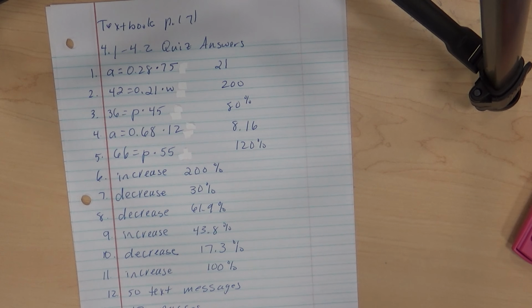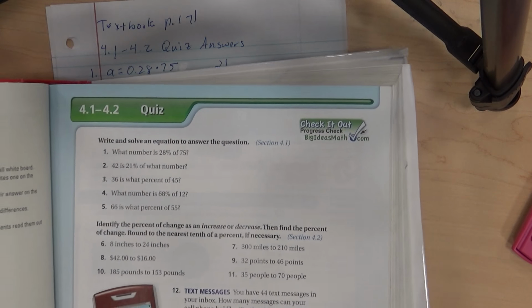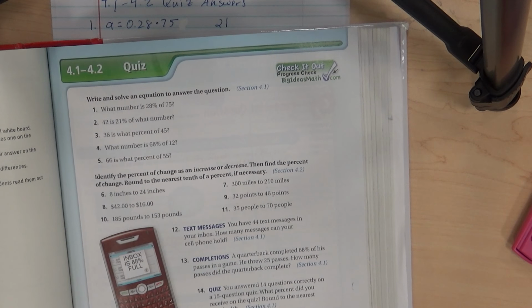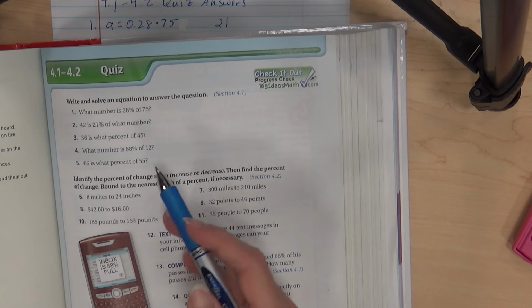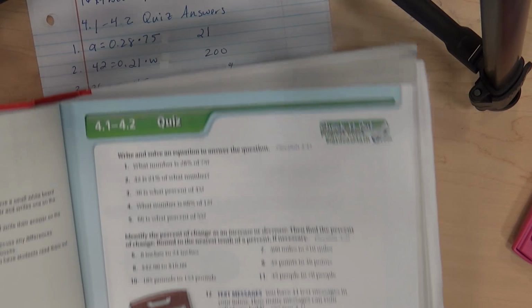I have for you the answers to textbook page 171. So it's the quiz covering sections 4.1 and 4.2. These are the answers to this page. I'm going to go through them with you, and I'm going to work several examples from this assignment.